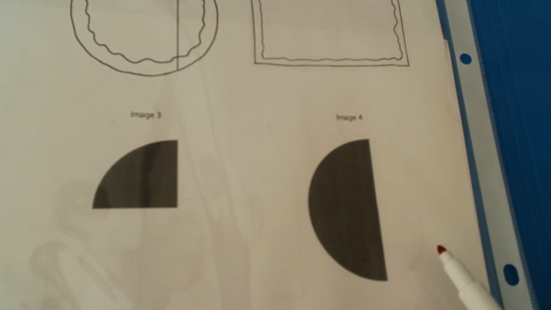That's right, it comes from a whole circle that got cut in half. It comes from a circle cut into 2 parts. If you put it together with another piece that's the same size, you would get a whole circle. 2 halves make 1 whole.